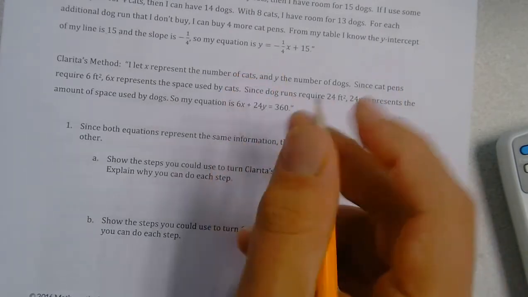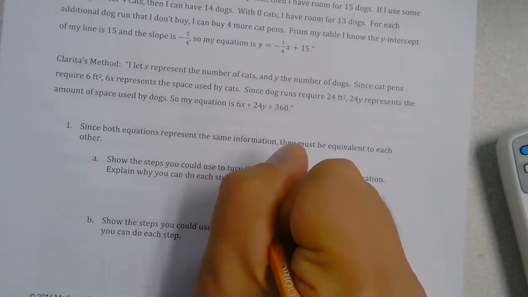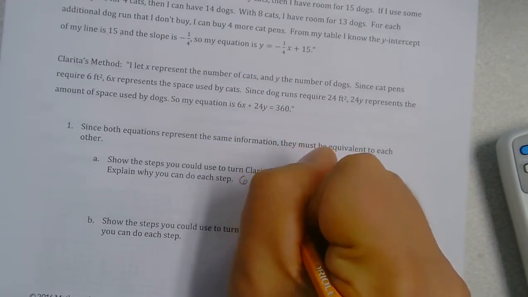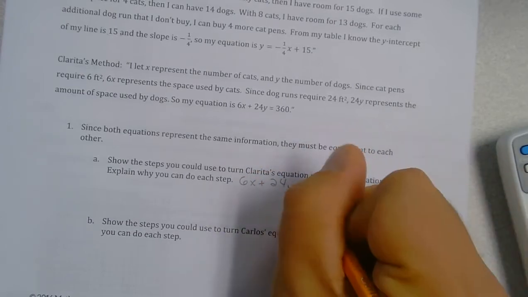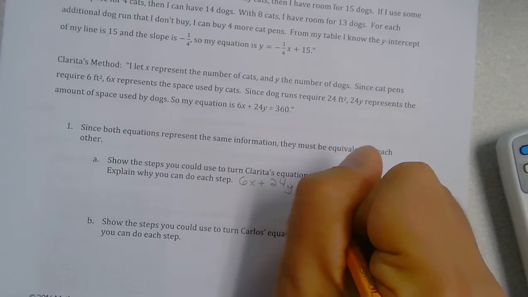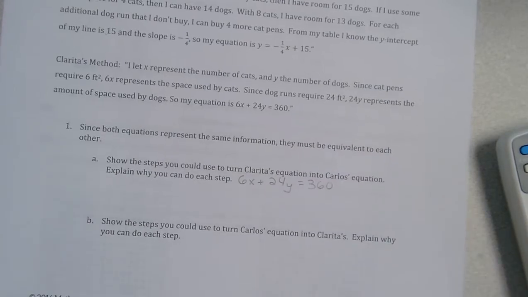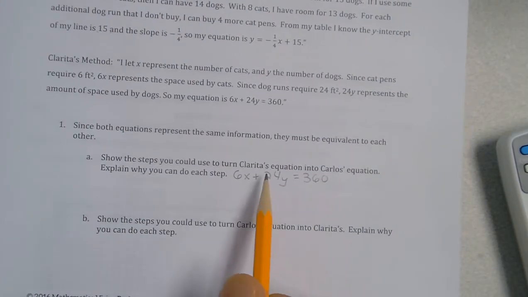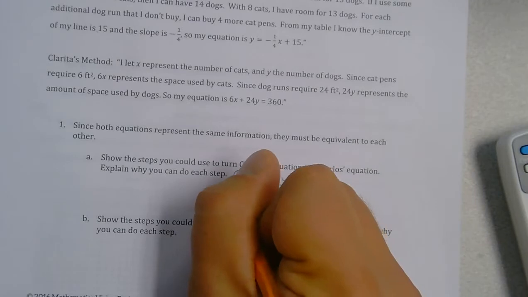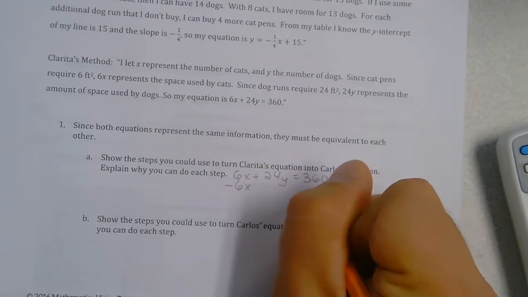So we're starting with, in standard form, 6x plus 24y equals 360. And we need to solve that for y. So I'm going to subtract 6x from both sides.